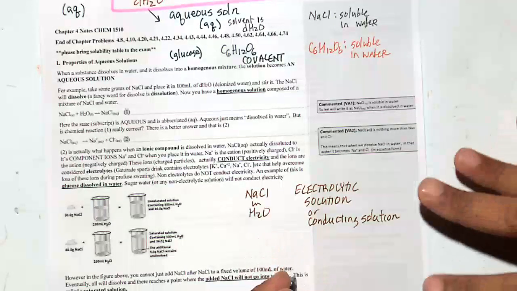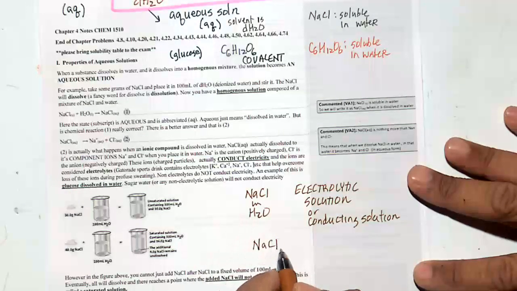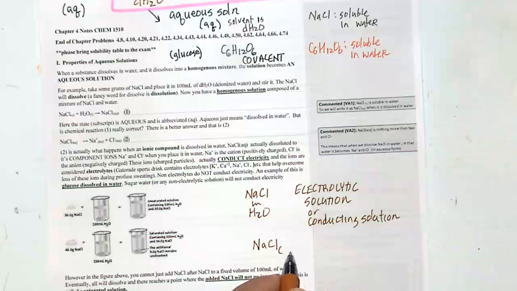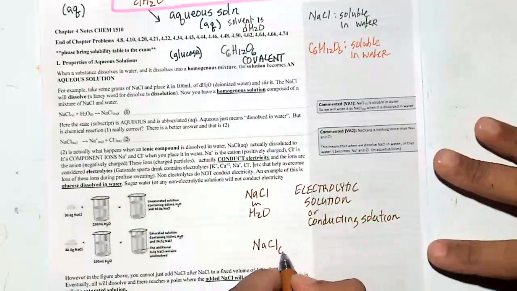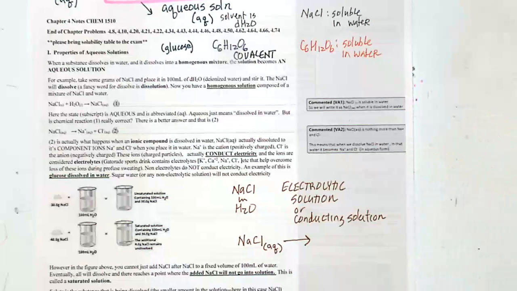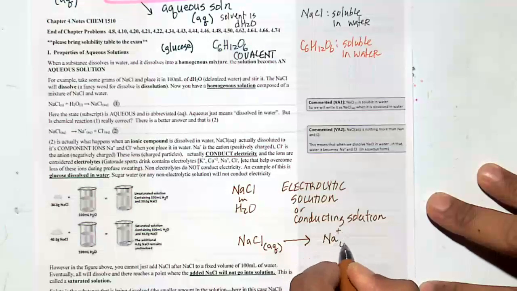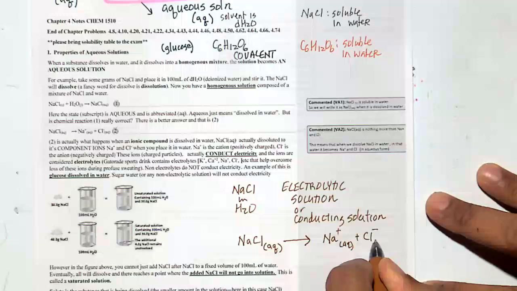So this is something that may confuse you guys, but if I take NaCl and I dissolve it in water and it dissolved perfectly and cleanly and nicely, I have sodium chloride aqueous. But sodium chloride aqueous is really what? What's causing this to light up? Yes, David, the ions. Sodium chloride aqueous is nothing more than sodium ion plus chloride ion.